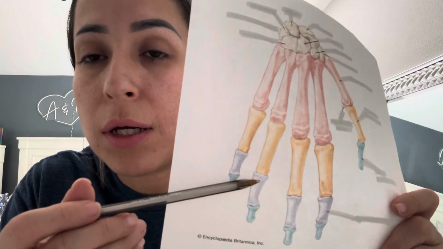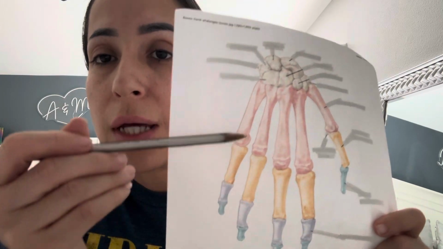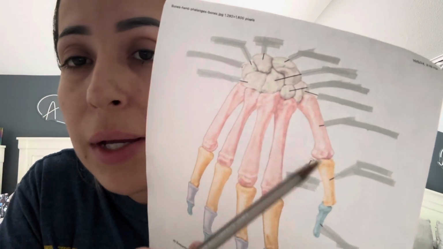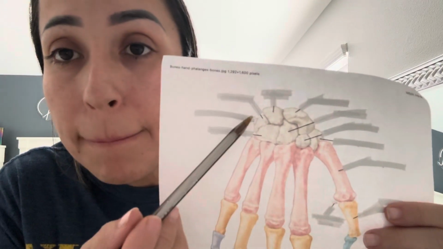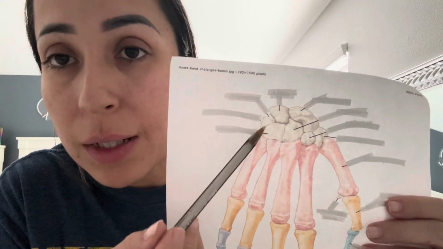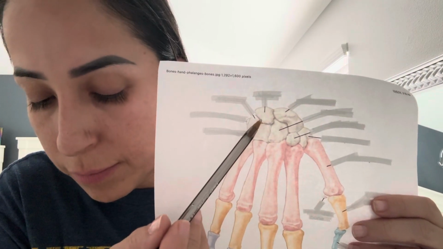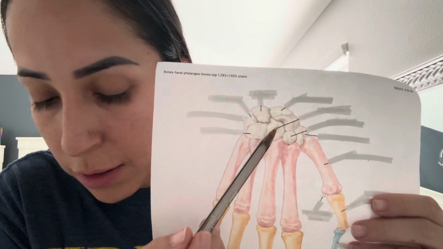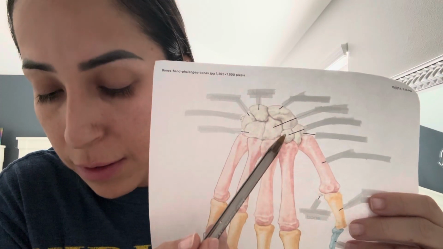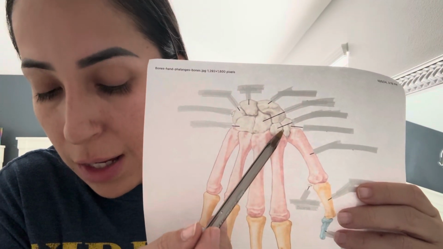Next, we have the hand, which is by far the hardest one for me. These are the phalanges, metacarpals. Right here is the sesamoid bone. And then we have the hamate, pisiform, triquetrum, lunate, scaphoid, capitate, trapezoid, and trapezium.